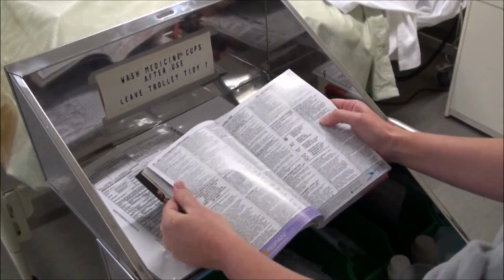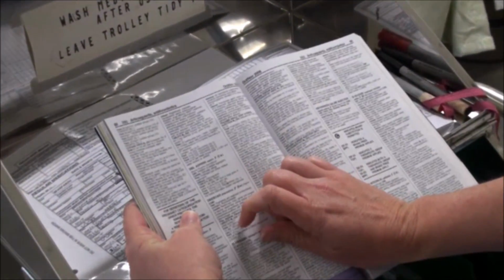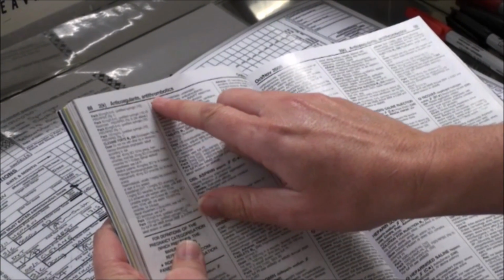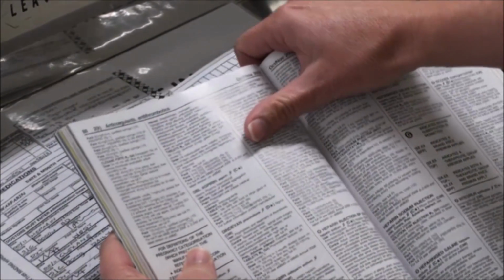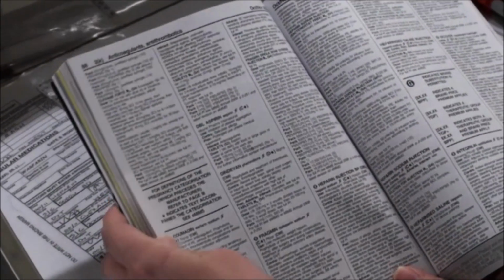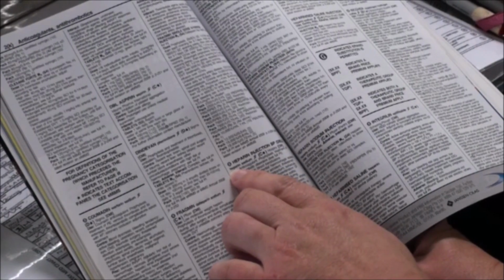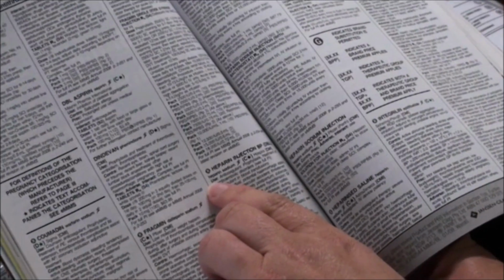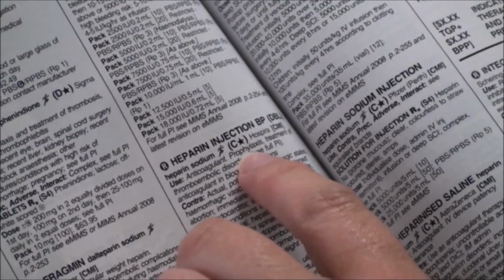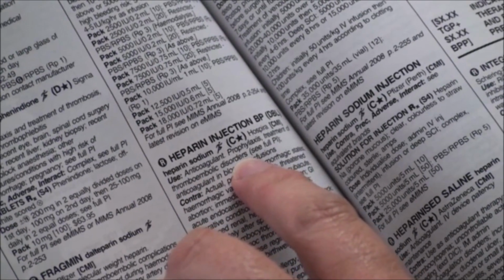Once we've found page 88, the first thing we need to look at is the top of the page, and it tells us the family that the drug belongs to. So heparin belongs to anticoagulants and antithrombotics. Now we find the medication within this page where it should be. So here we have heparin for injection, also known as heparin sodium. The use for the medication is anticoagulant, prophylaxis, or treatment for thromboembolic disorders.